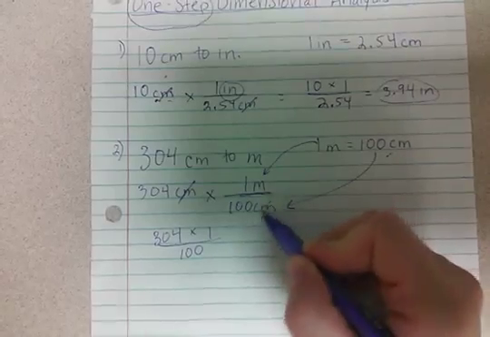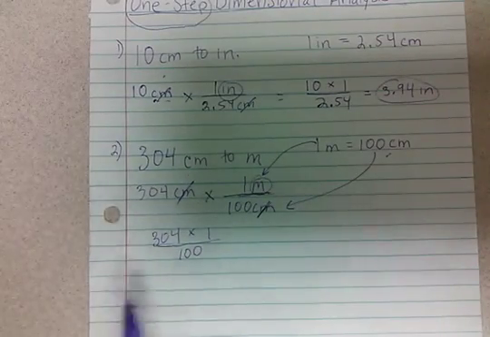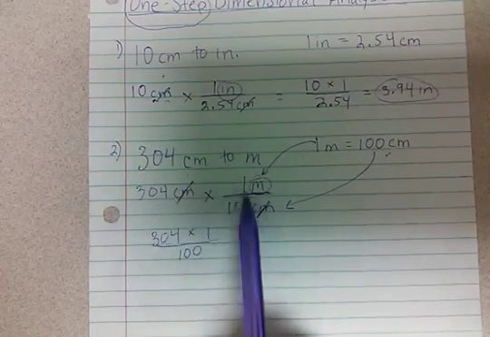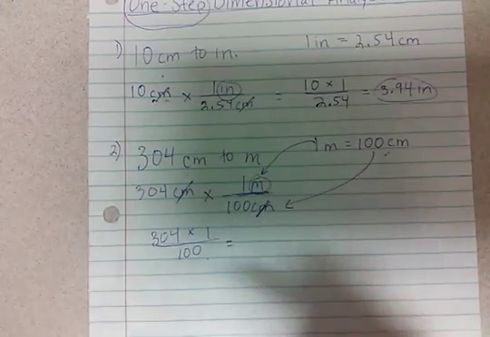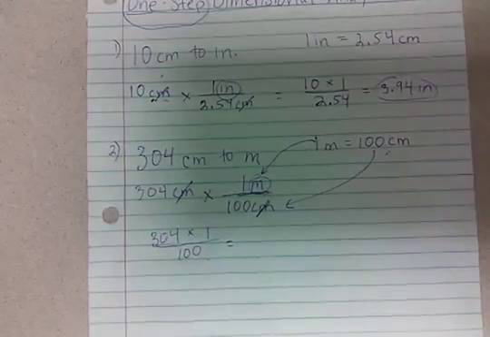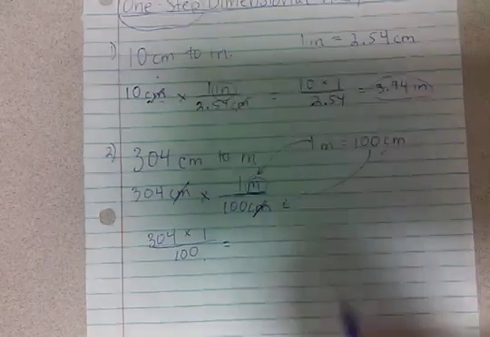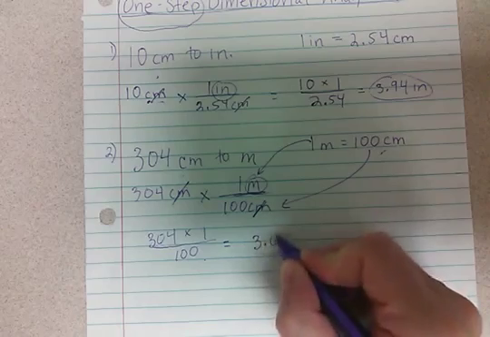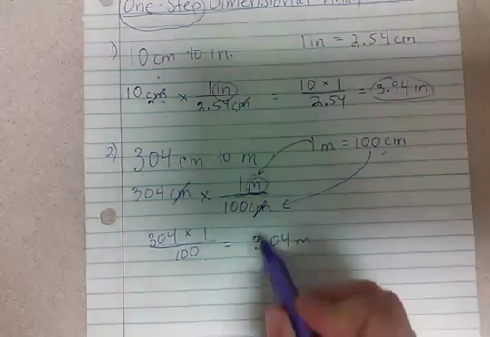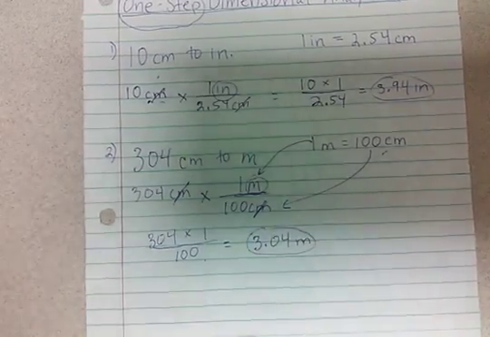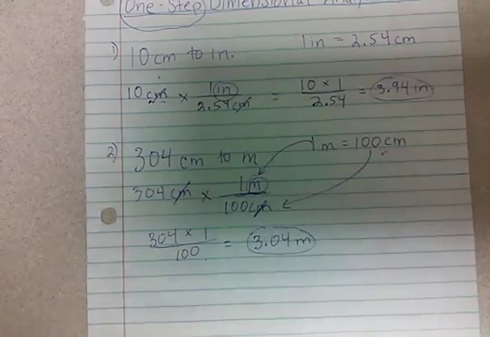304 centimeters. These centimeters cancel out, and we're left with meters, which is good. That's what we want to end up with. So what I just did was 304 times 1 over 100. And what you should end up getting, and you can do this on your calculator if you like, is 3.04 meters. So what this tells us, 304 centimeters is the same as 3.04 meters.